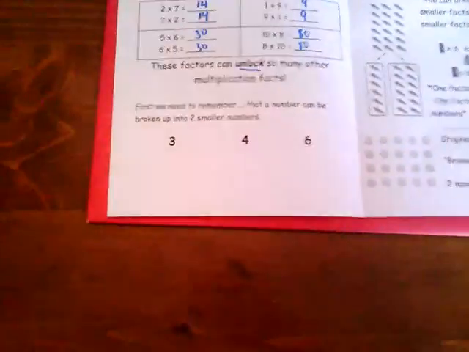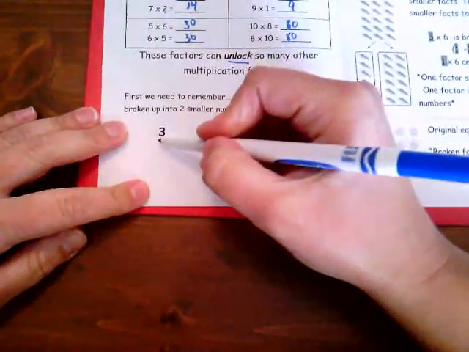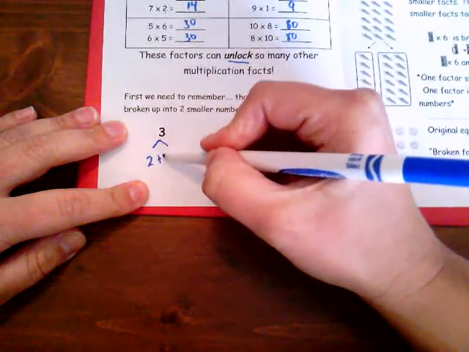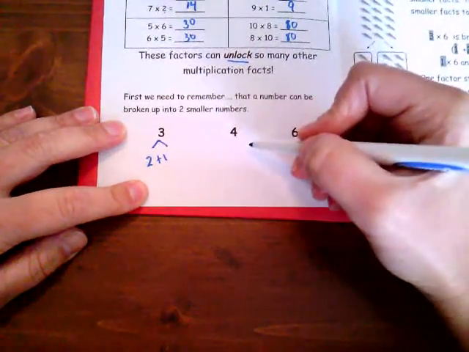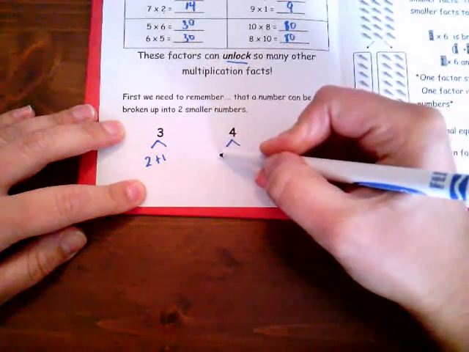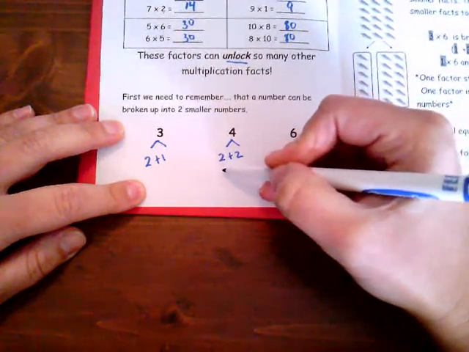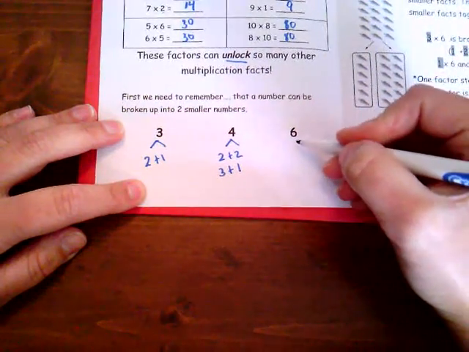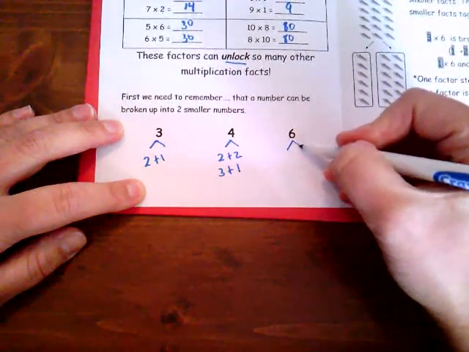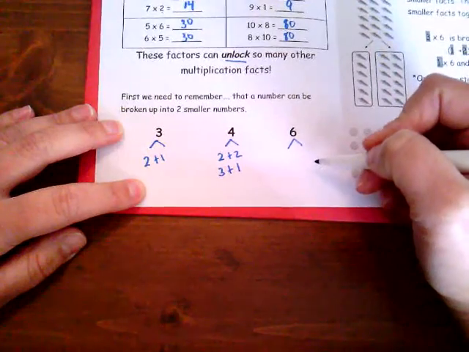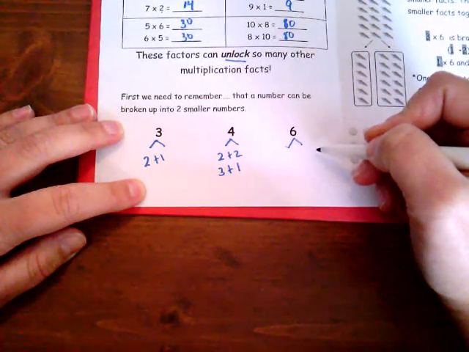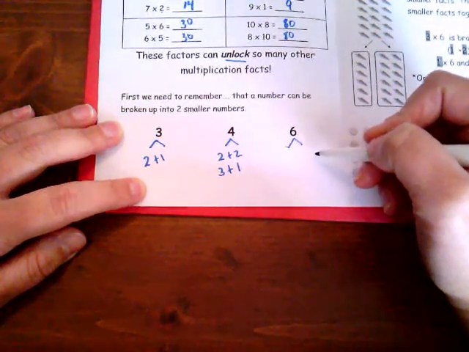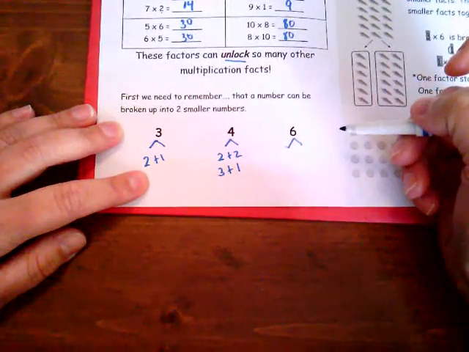I know that a 3 can be decomposed into a 2 plus a 1. I know a 4 can be decomposed into a 2 and a 2. It can also be a 3 and a 1. And 6, we can decompose that a couple of different ways. Go ahead and see if you can pause the video and see how many different pairs of numbers you can come up with that when we add them up, they'll still equal 6.